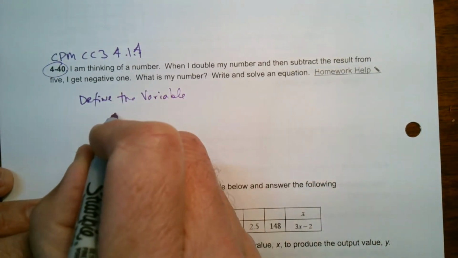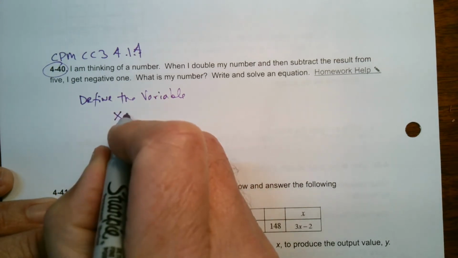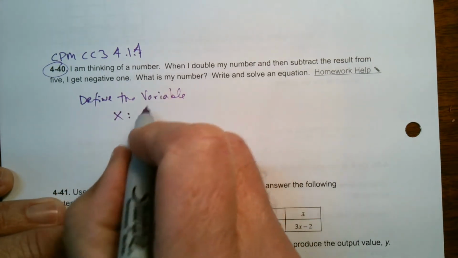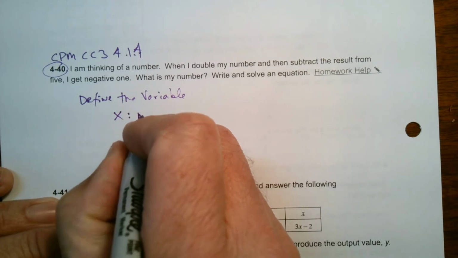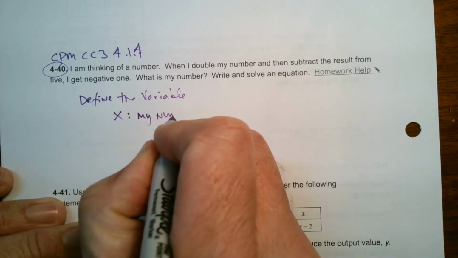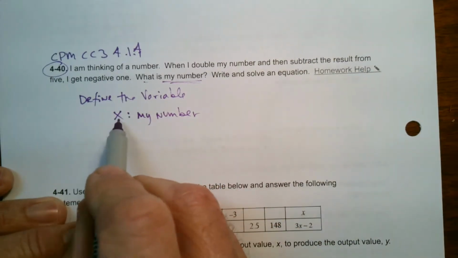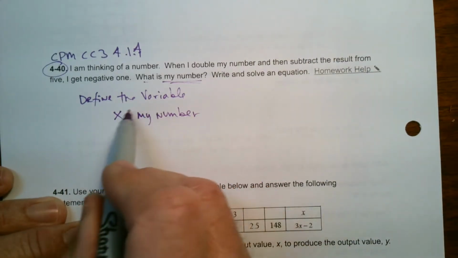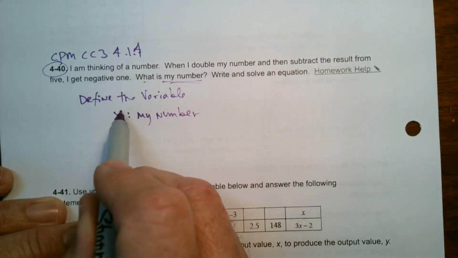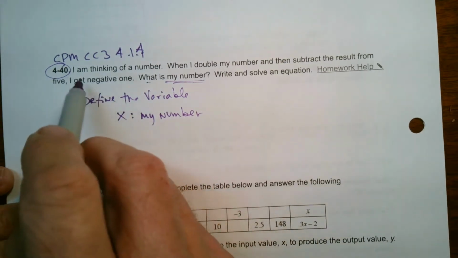My variable in this case, I'm going to just call it x. And my x is represented what? It's my number. That's what my x is going to represent, because that wants me to find my number. So let's write an equation using x in terms of my number.